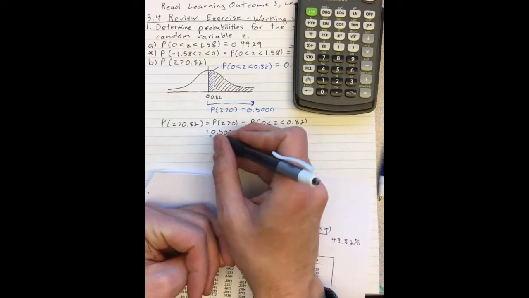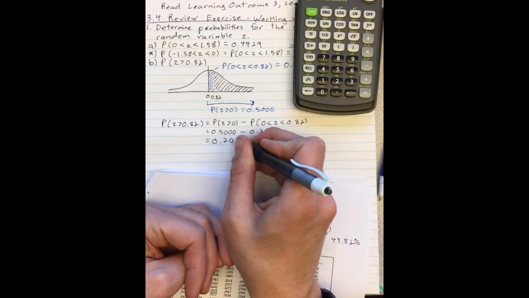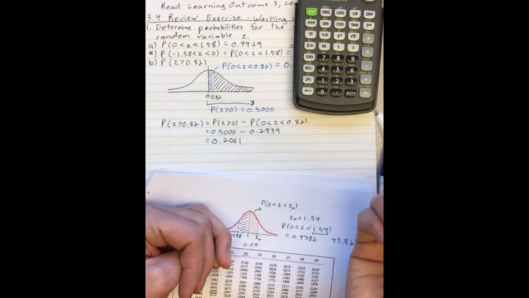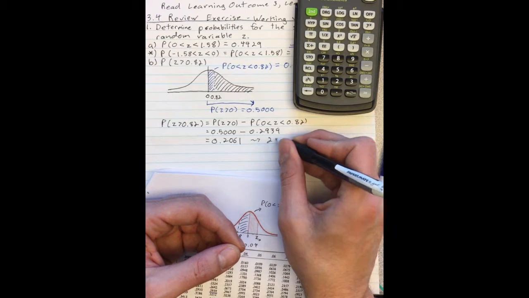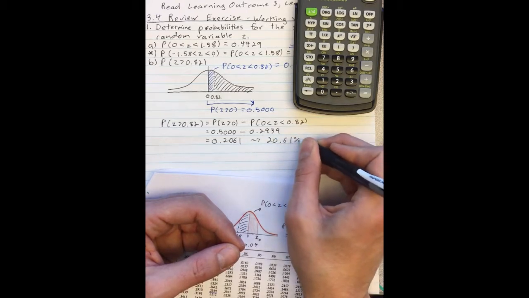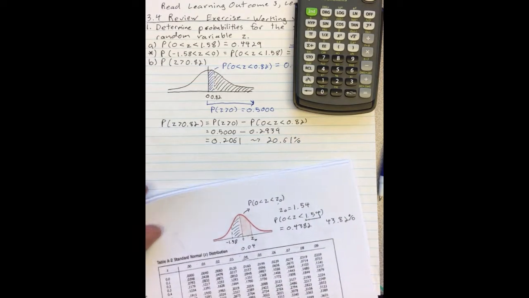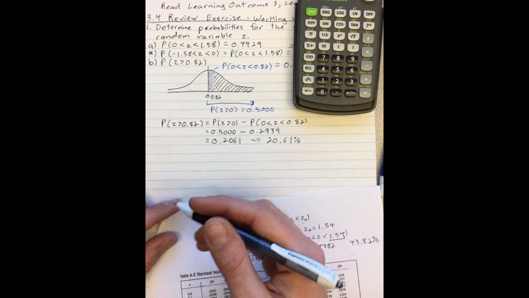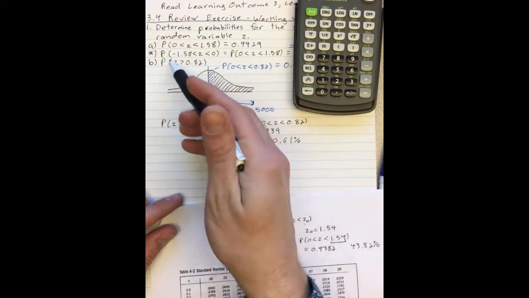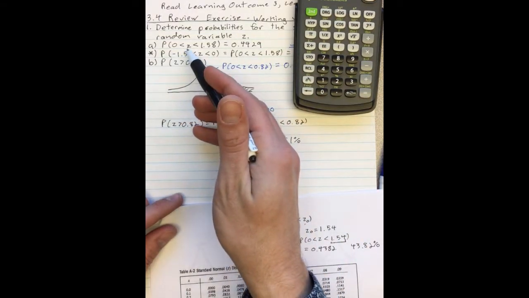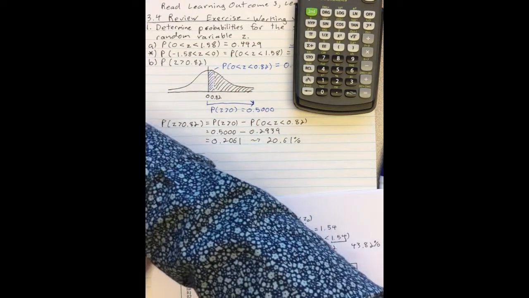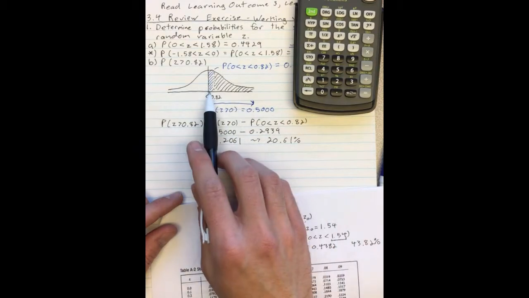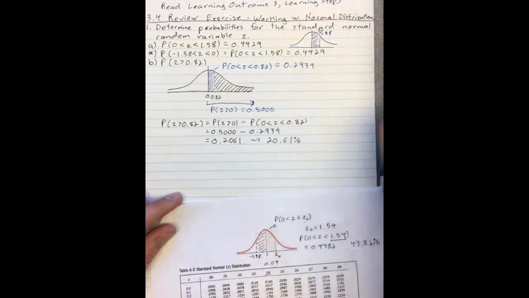So this is equal to 0.2061. So that's the probability that z is bigger than 0.82, or in other words, 20.61%. Pardon me. Okay, any one of these questions, if it's not one of these ones where we're based around a 0, is going to be how we do things: we're going to have to look at the picture and figure out graphically what we have to do.